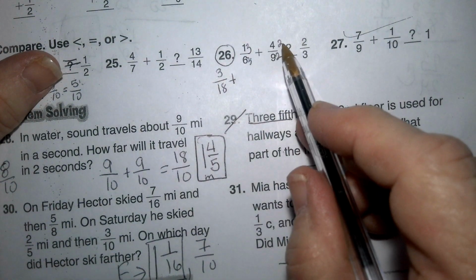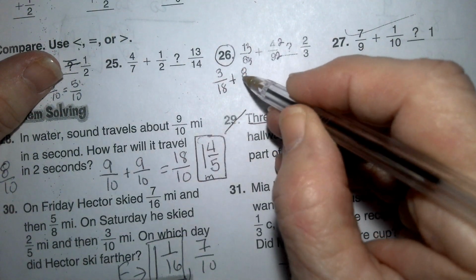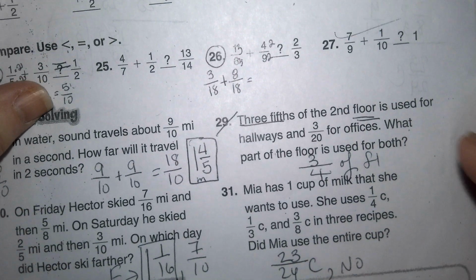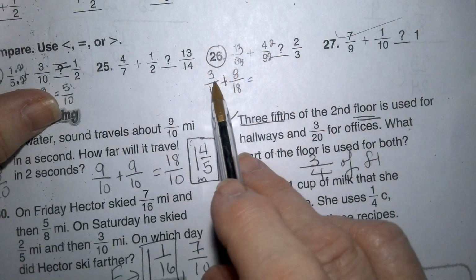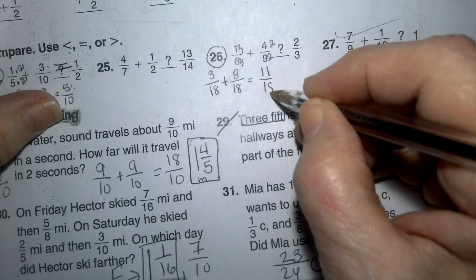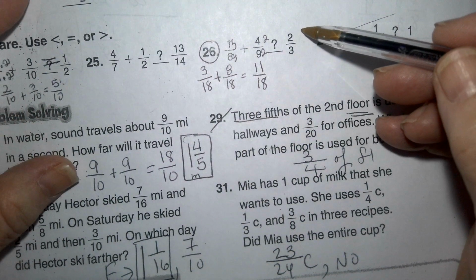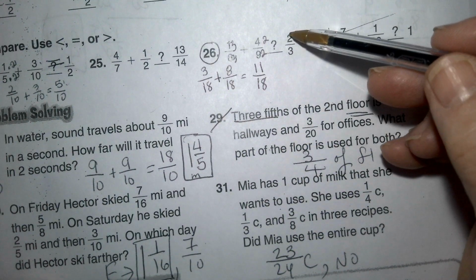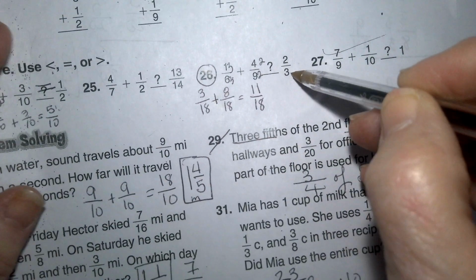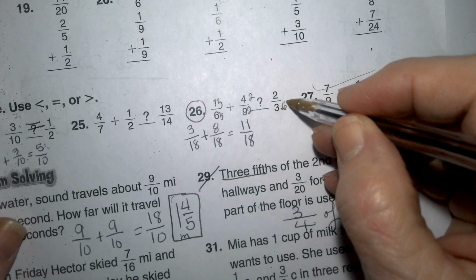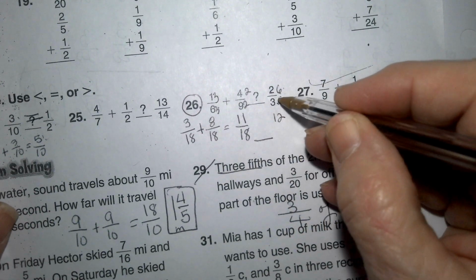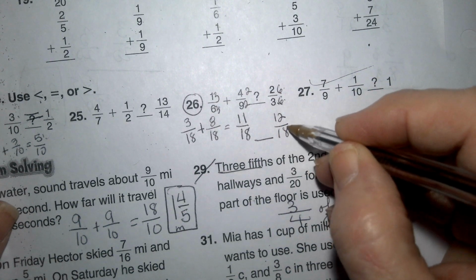So 4 times 2 is 8/18. And then let's add that up together. What does that come to? It's 11. So it's 11/18. Okay. Now, I can't compare. We're going to compare by getting this into 18ths. What would I have to multiply 3 by to get it to be 18? 6. By 6 and by 6. So 2 times 6 is 12. 3 times 6 is 18.